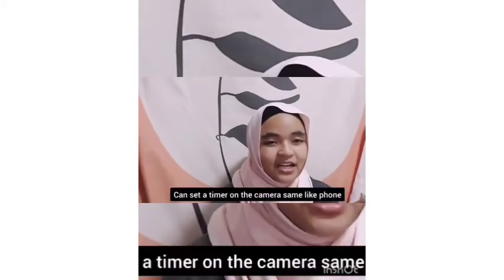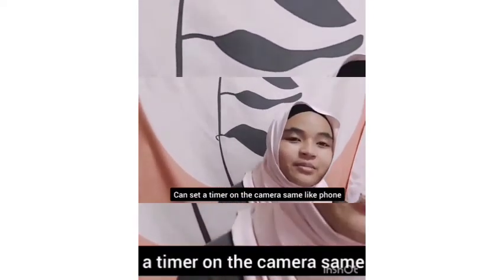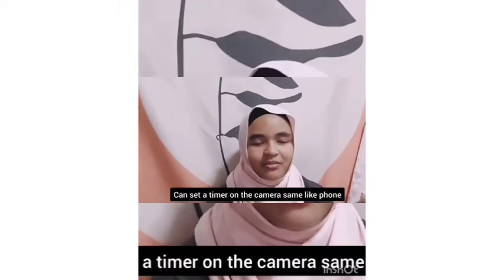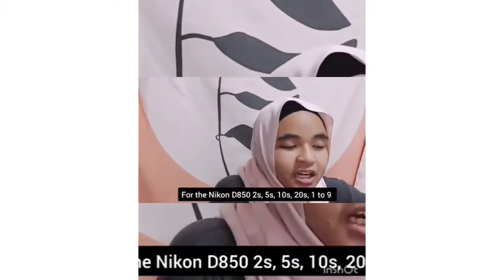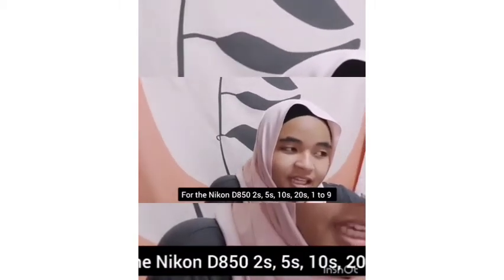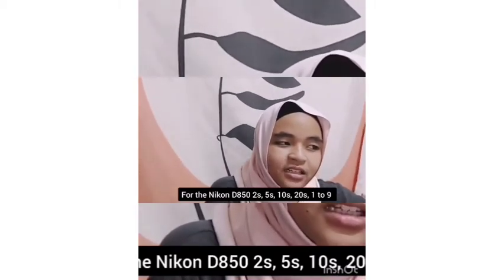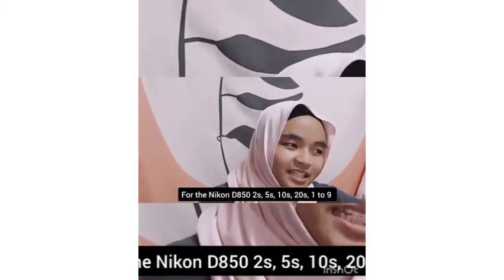You can set a timer on the camera, same like a phone. Phone can too, right? So the Nikon D850 self timer can be set to 2 seconds, 5 seconds, 10 seconds, 20 seconds.